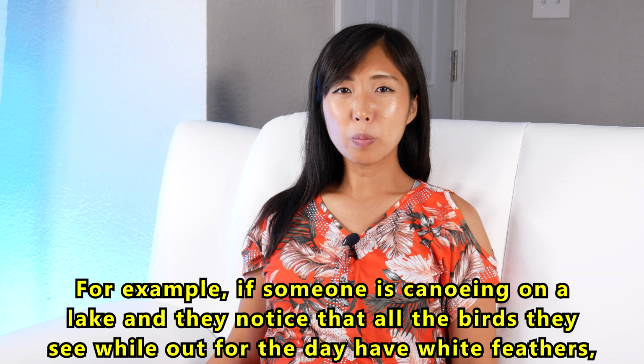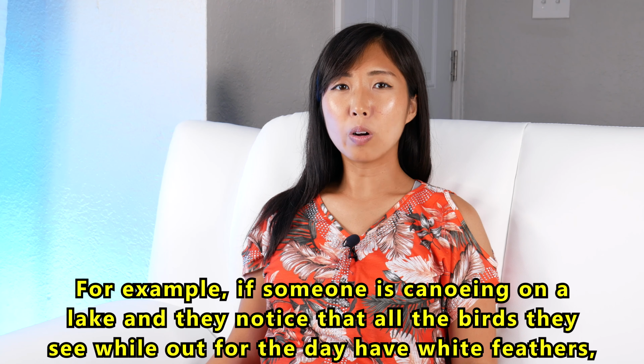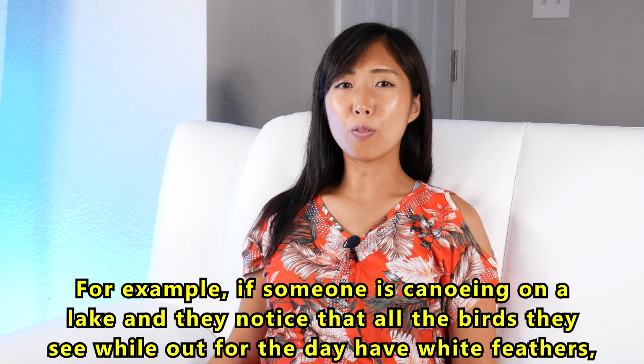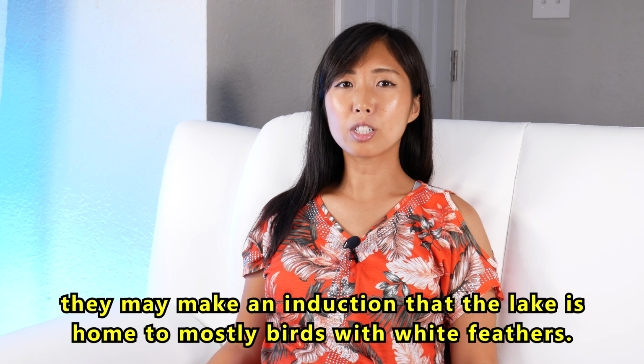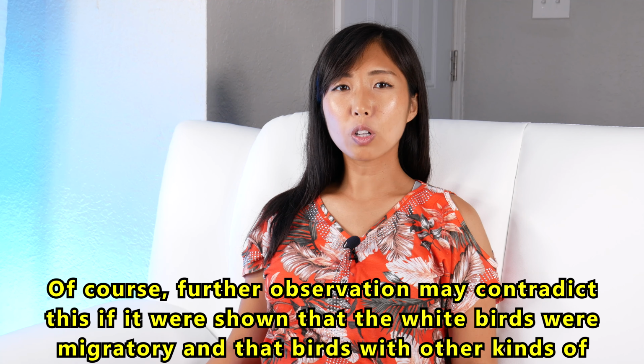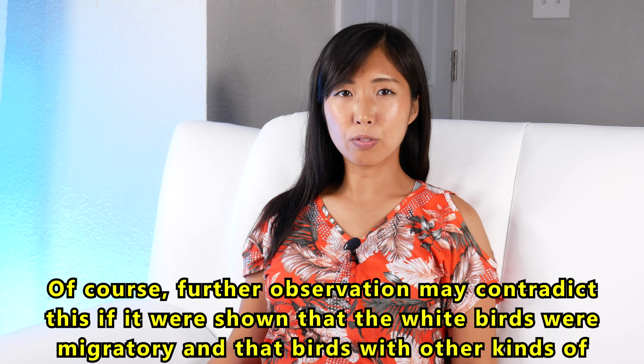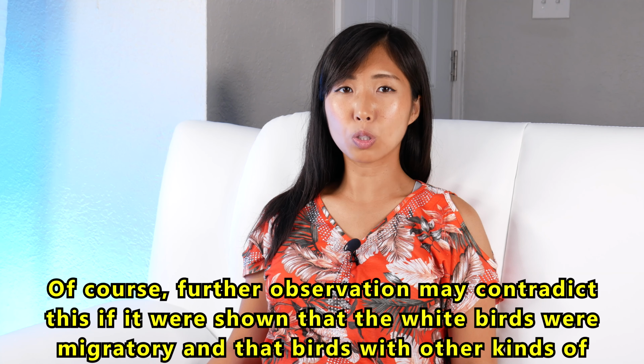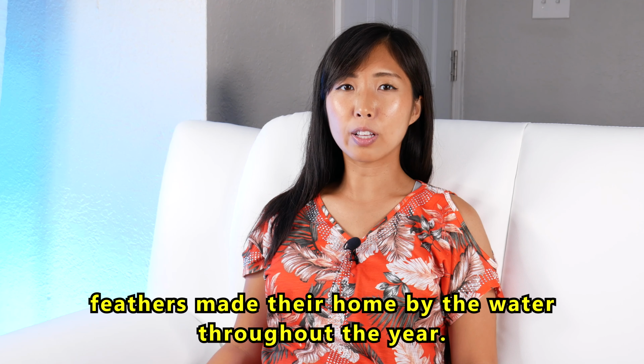For example, if someone is canoeing on a lake and they notice that all the birds they see while out for the day have white feathers, they may make an induction that the lake is home to mostly birds with white feathers. Of course, further observation may contradict this if it were shown that the white birds were migratory and that birds with other kinds of feathers made their home by the water throughout the year.